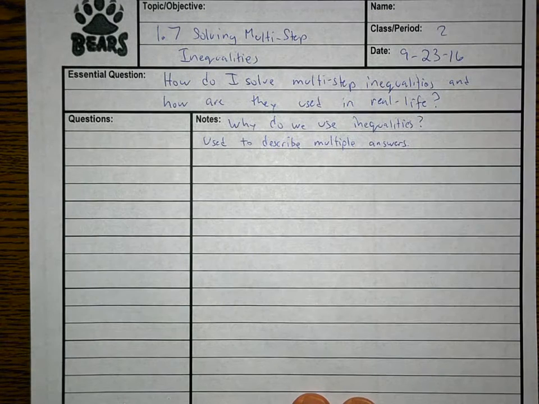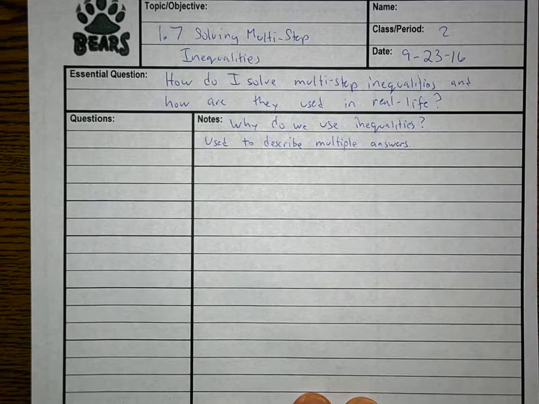Let me give you an example. If I were to ask the question, how many of you in this room are 14 or less? Please raise your hand. Good. Put your hands down, please.